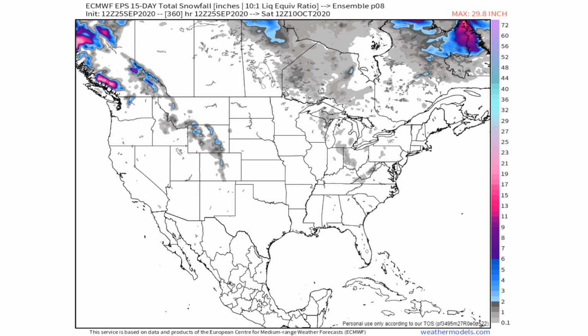Here would be ensemble member 8. We do see some snowfall for parts of the Great Lakes. Now, none of this is going to be set in stone, but it's just to give you the overall pattern that we're going to be in, and it's going to be rather snowy, especially for the early half of October, and then once you get into later October, snow will definitely be more prevalent.